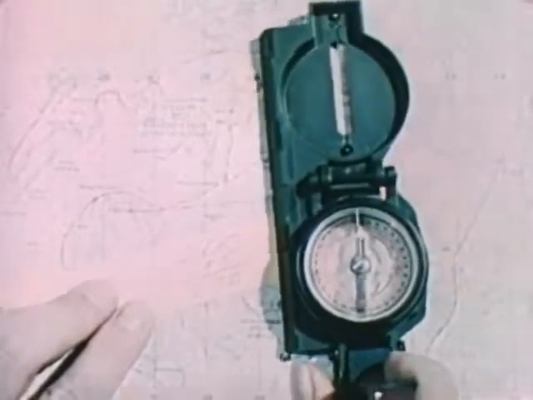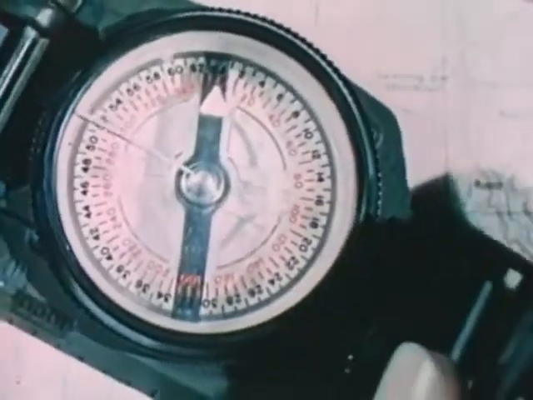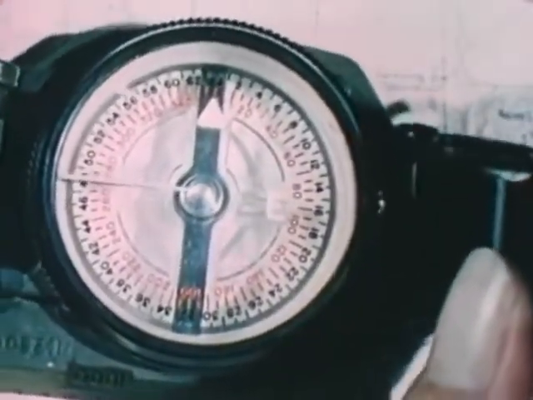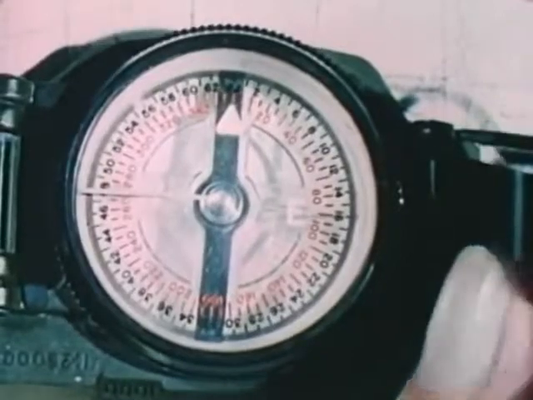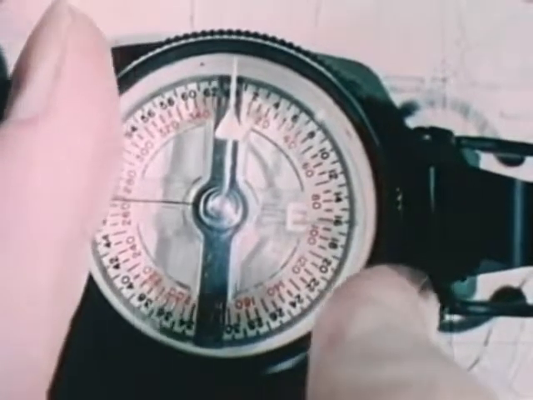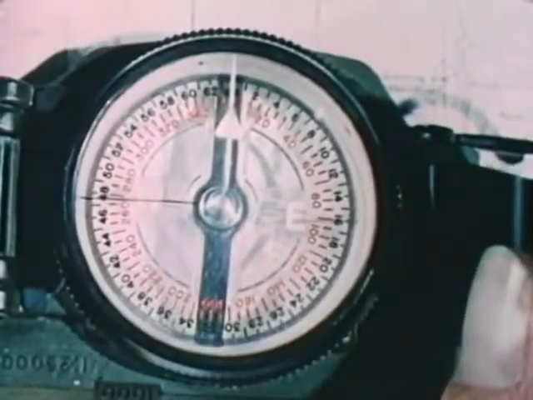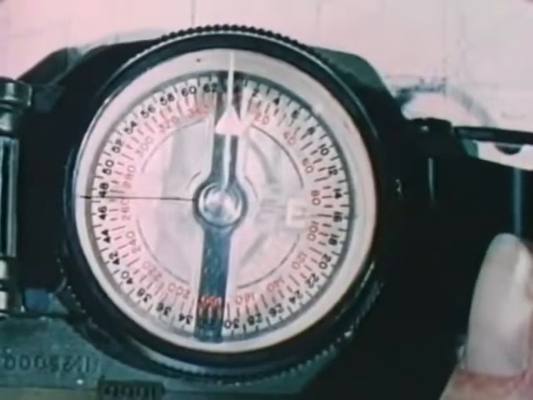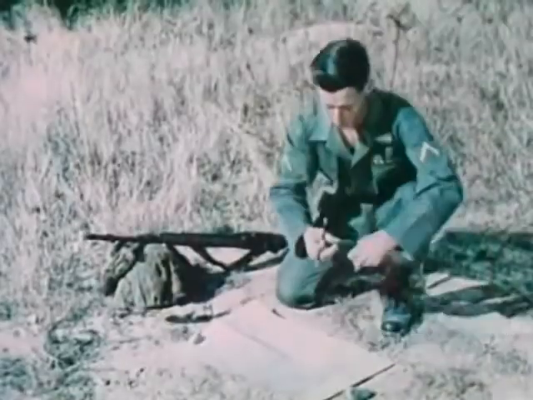He first rotates the compass until the line indicating 270 degrees lies directly beneath the black index line. Then he turns the bezel ring until the long luminous line on its crystal lies directly over the north-seeking arrow. Now his compass is set for the desired azimuth, and he is ready to move.